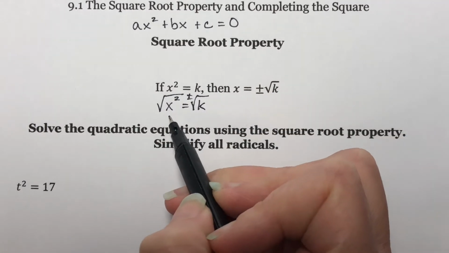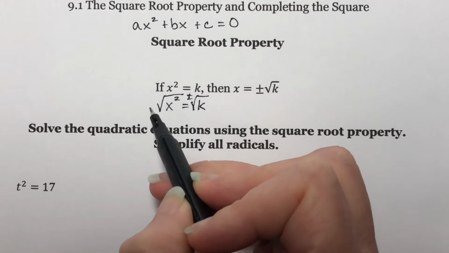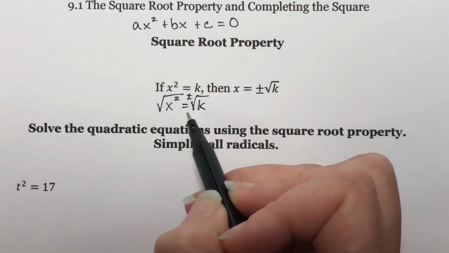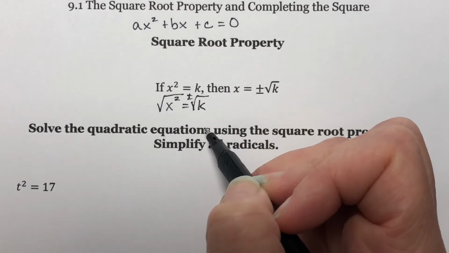Because if you recall the section when we did the square root of x squared and we had to use absolute values on it, it's that same kind of reason here. We get generally two answers.